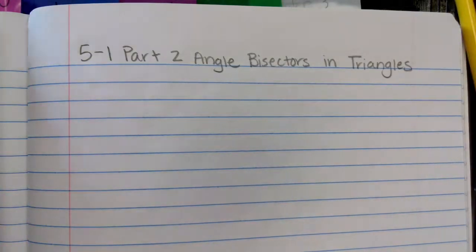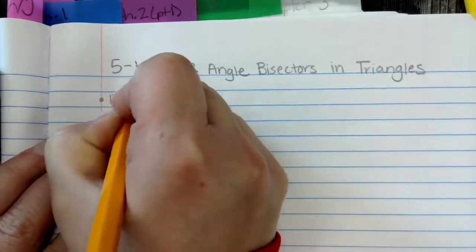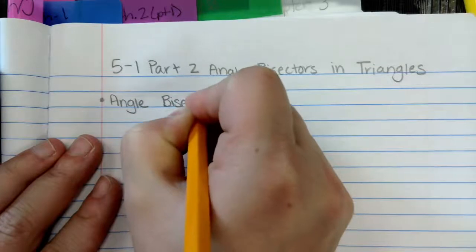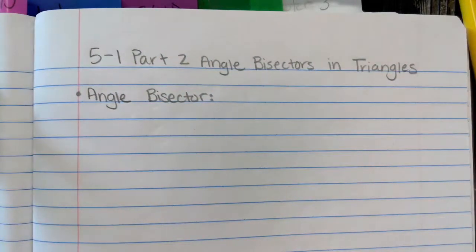We're going to start off by just defining an angle bisector. If you have a better way of describing an angle bisector to yourself, you are more than welcome to put it in your own definition.